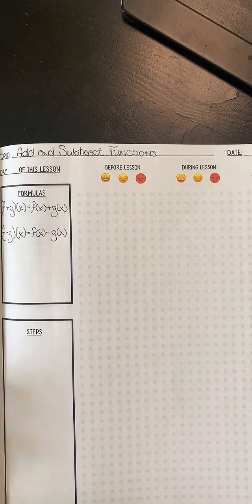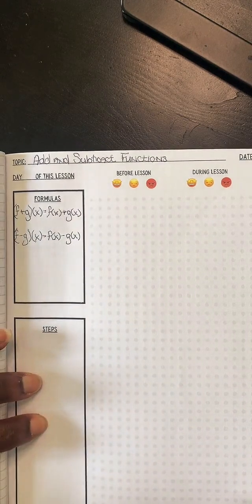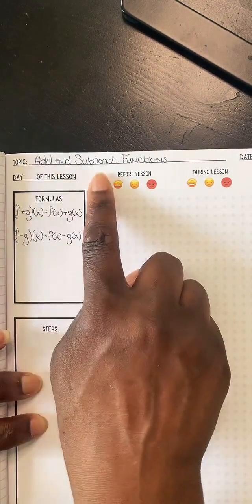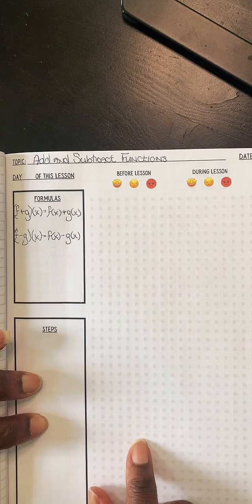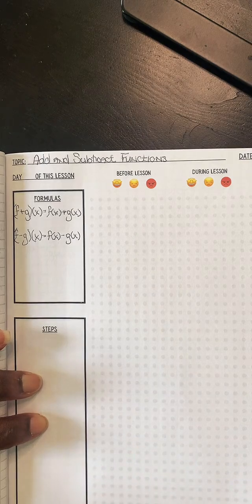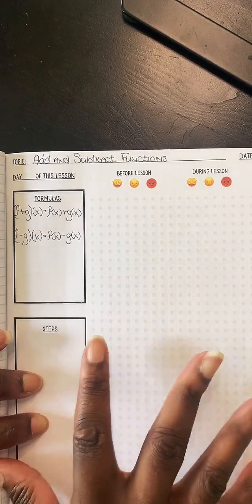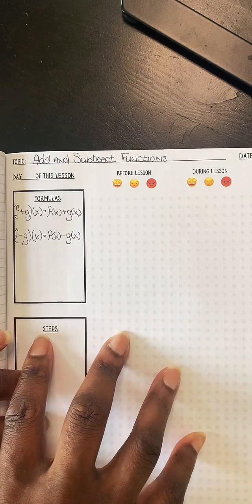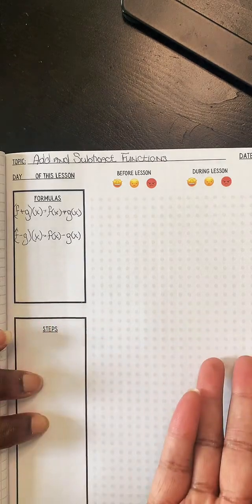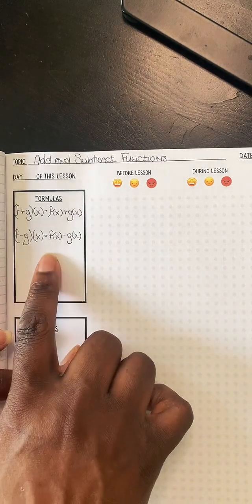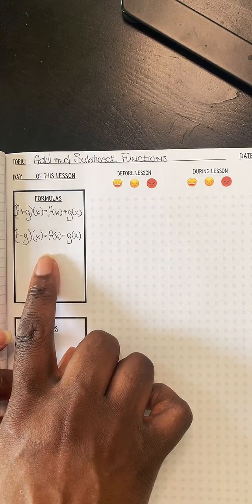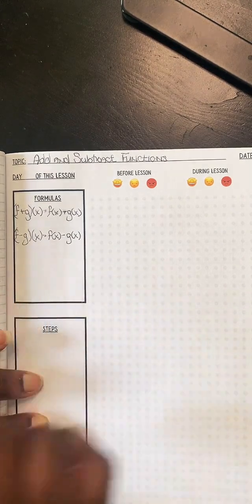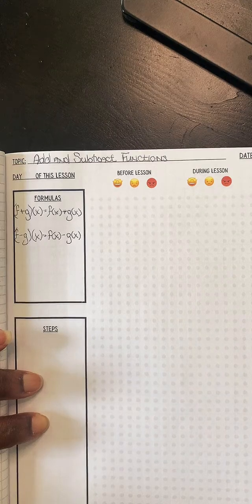So what we are doing today, we are looking at adding and subtracting functions. Sometimes they use a different notation, and when you see it on the test, you're probably like, what is that? This in particular is going to be shown for the TEAS test as well as ASVAB.